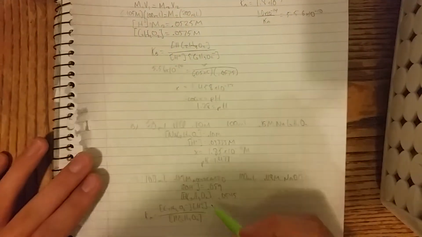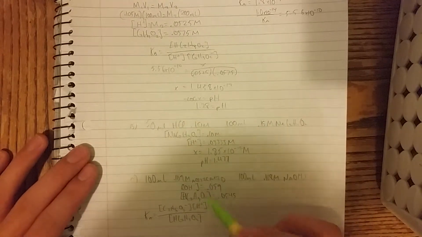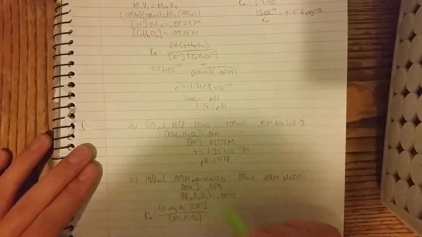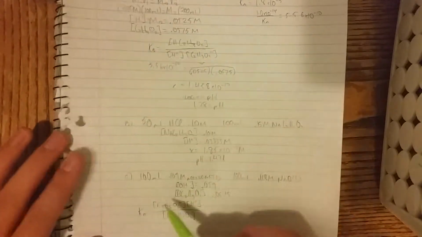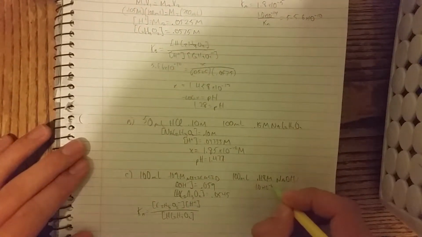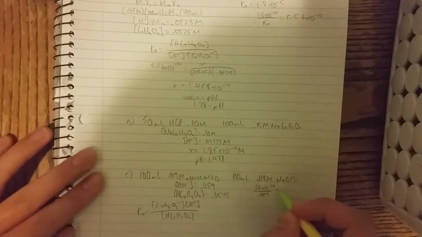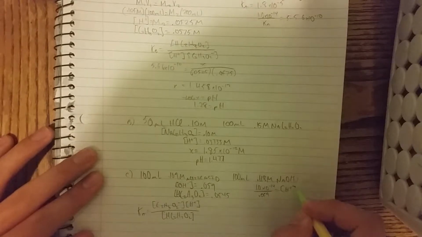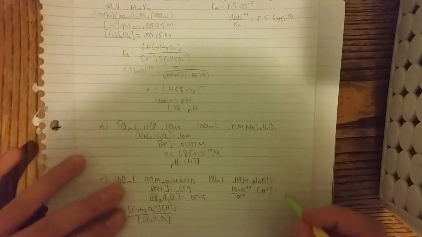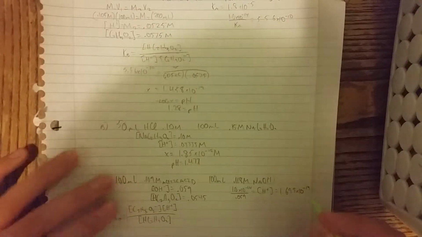So right here you have to be careful, because there's already going to be H plus in the solution, and the way we find out how much H plus is in the solution is by using the auto-ionization of water. If you take 1.0 times 10 to the negative 14th and divide it by your concentration of OH minus, you get your concentration of H plus, which equals 1.695 times 10 to the negative 13th.